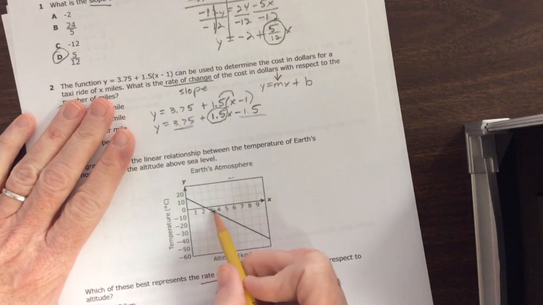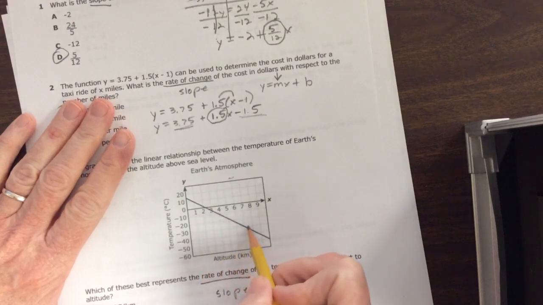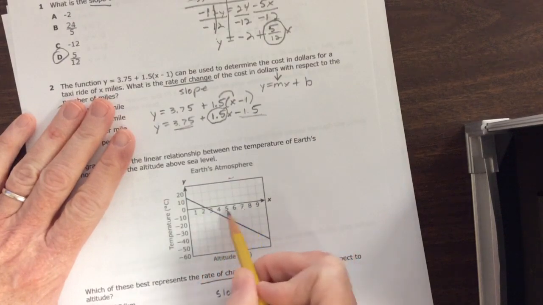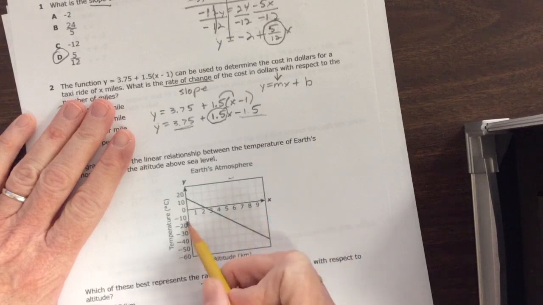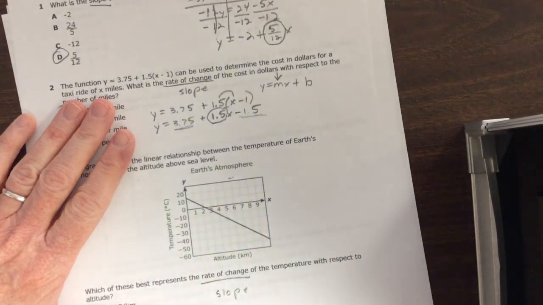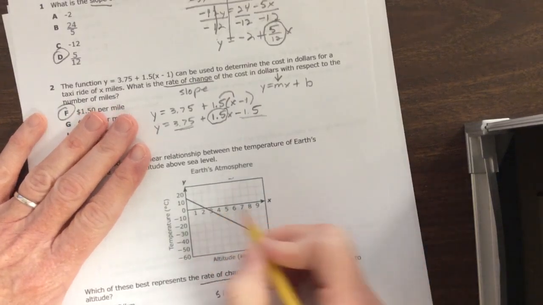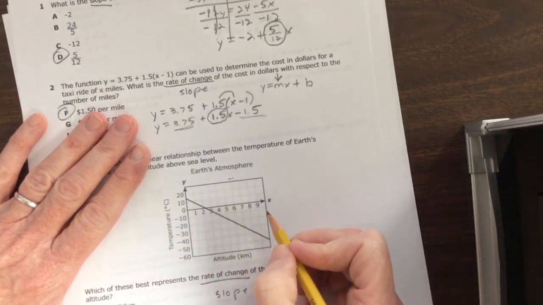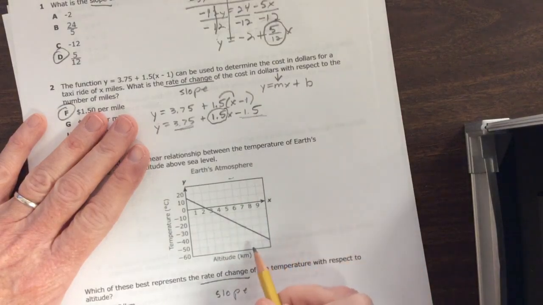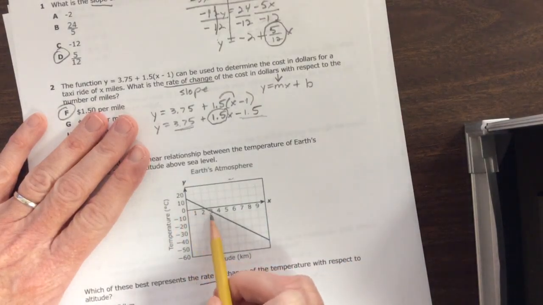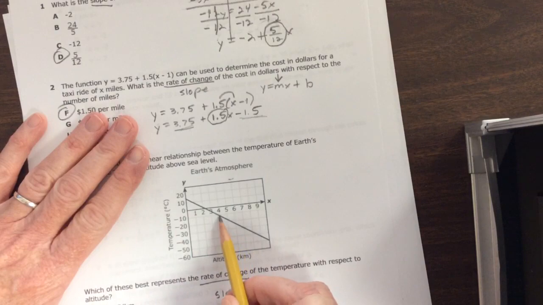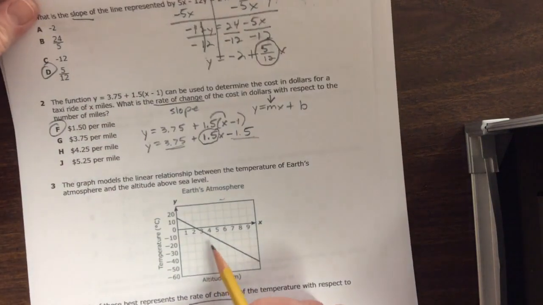You can do it by rise over run, but you're going to have to be careful because these are not 1s over here, these are 10s. So I'm going to pick 2 exact points, and I'm going to use stat edit if I can find 2 exact points. Let's see, is this an exact point here?